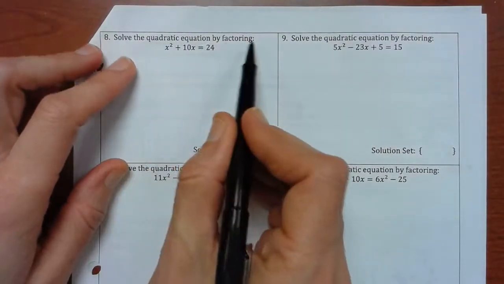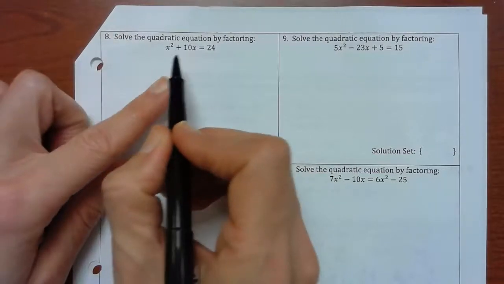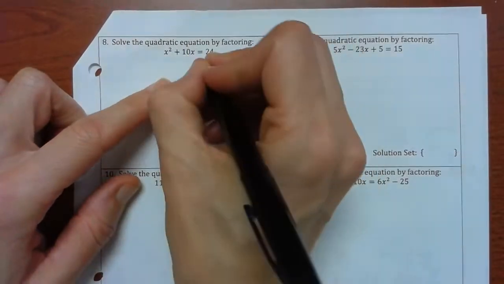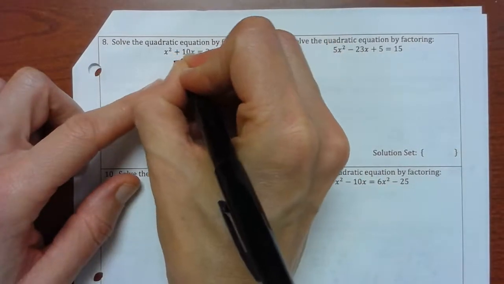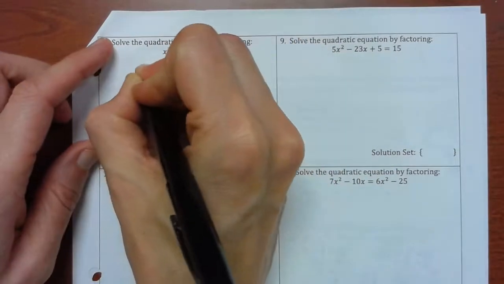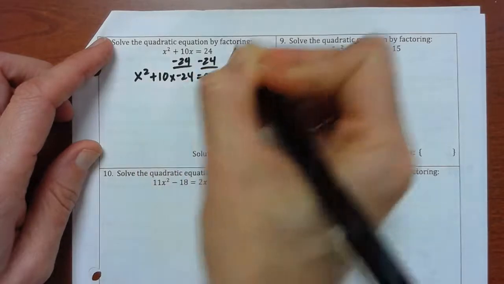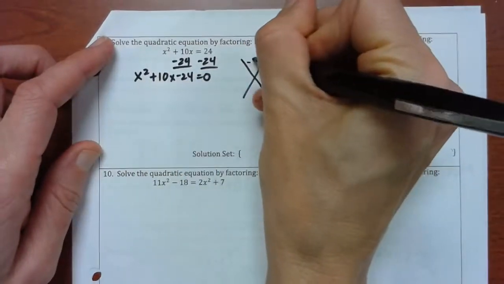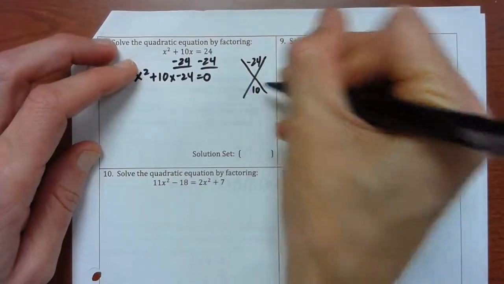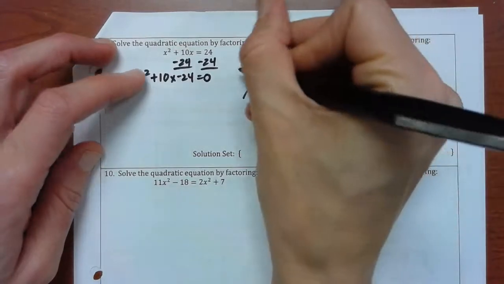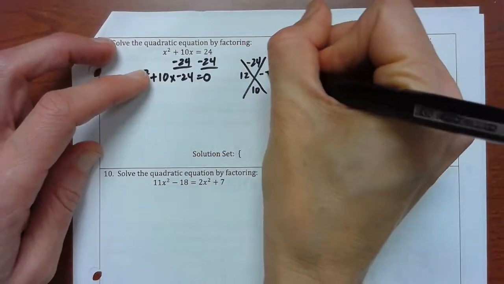Okay, so solve the quadratic equation by factoring. Well, in order to solve by factoring, you have to set it equal to 0 first. So the first thing you have to do is move the 24 over. X squared plus 10x minus 24 equals 0. Now we factor. Factors of negative 24 that add up to 10 are 12 and negative 2.